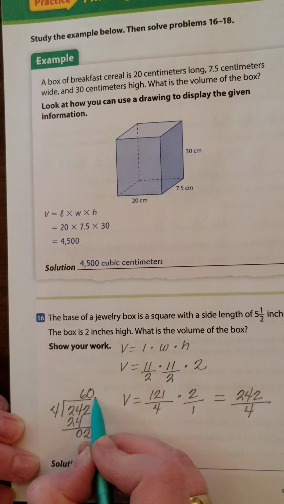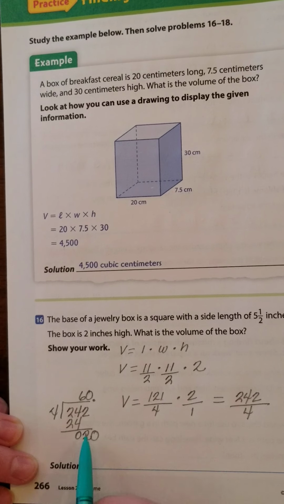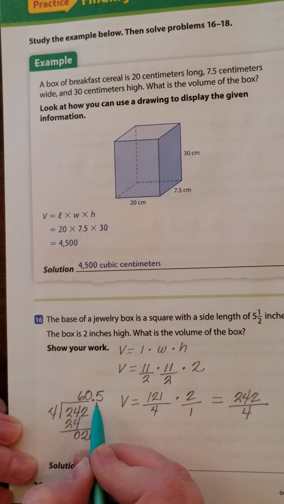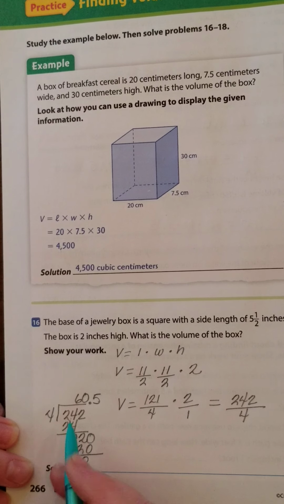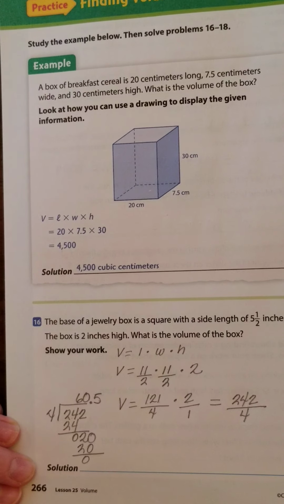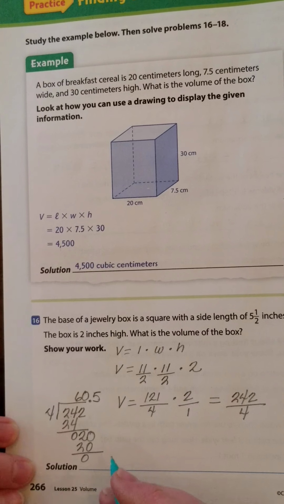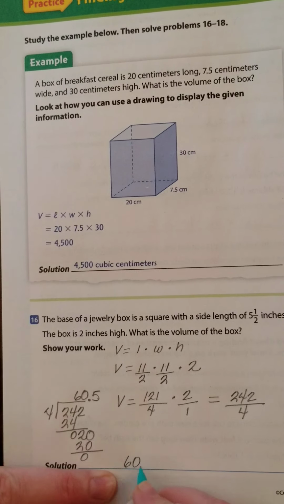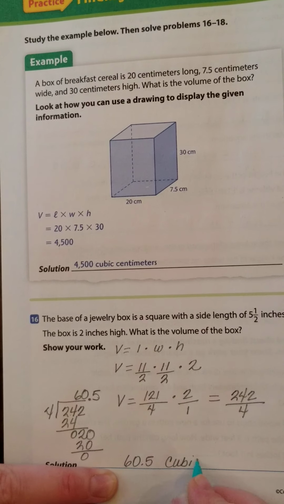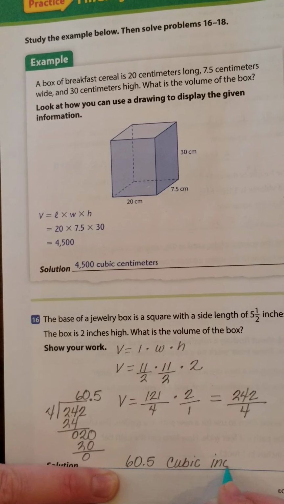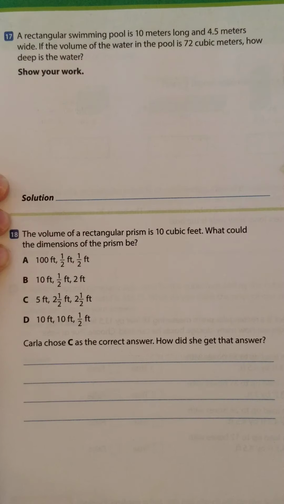Now, I'm going to put a decimal point and bring down another 0. Does 4 go into 20? Yes, it does. 5 times 4 is 20. And so we come up with our answer of 60.5 cubic inches. Great job, 6th grade. Let's move on to number 17.